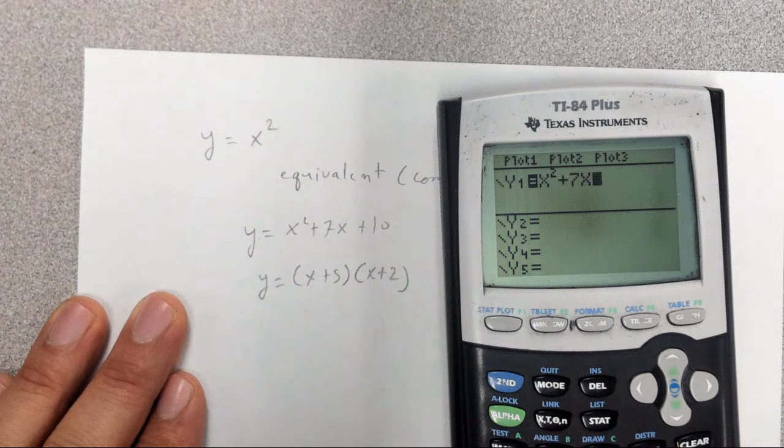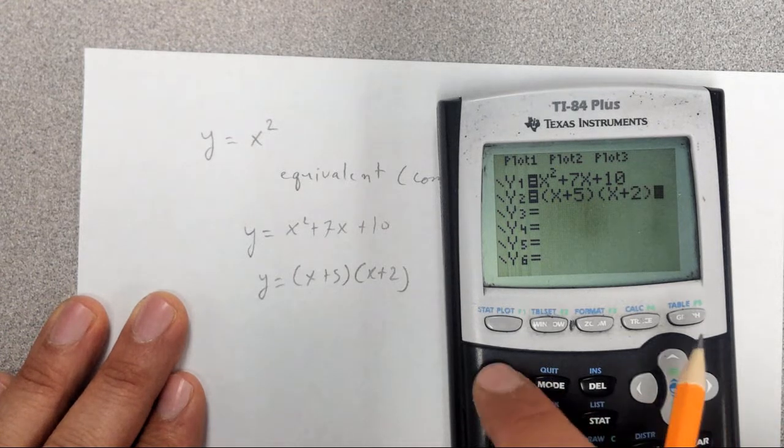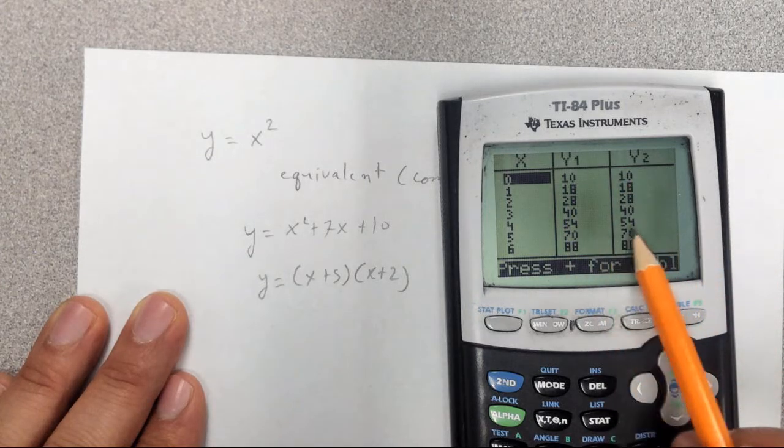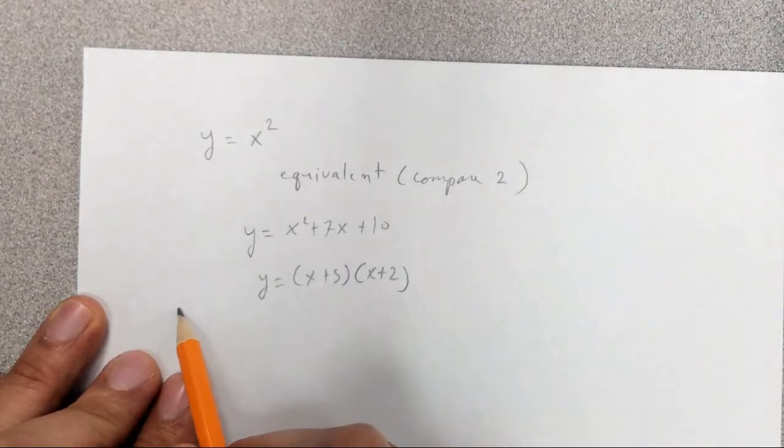Plus 7x plus 10, (x plus 5)(x plus 2). Now in order to see if they're equivalent, you just take a look at the table and you notice that all the numbers are the same. Yes, they're equivalent. And that's the majority of the questions on the test, but then they make them a little bit harder than that.